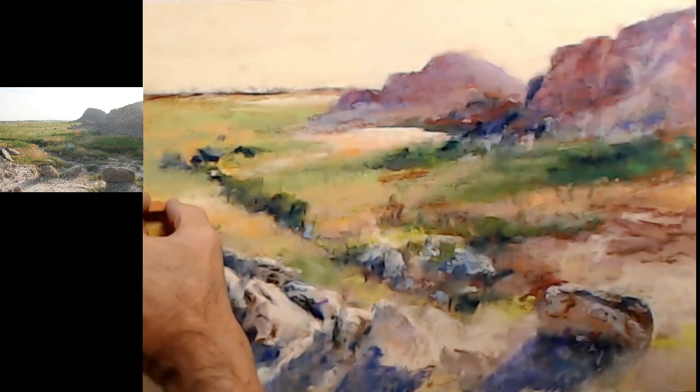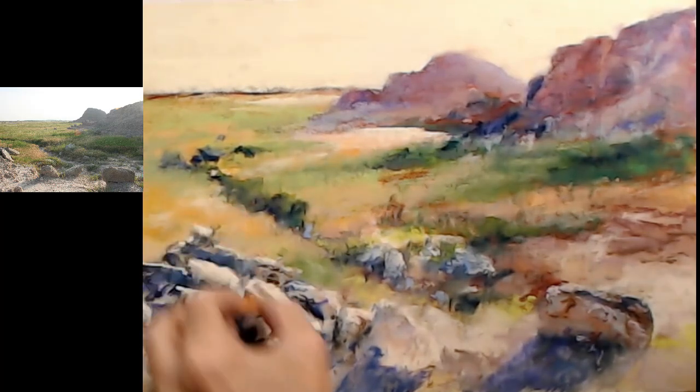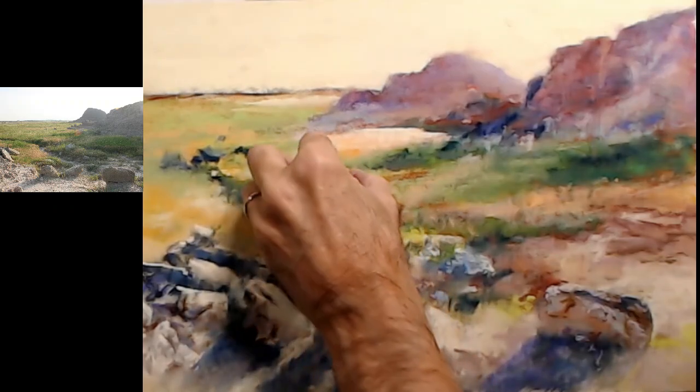So a lot of orange in this. I wanted to make sure that I got a nice hard pastel. Again, stroking it in the up-down fashion that represents the grasses.